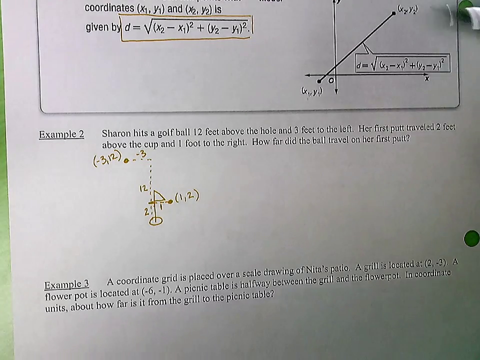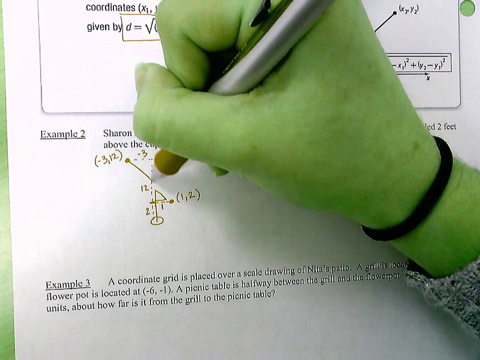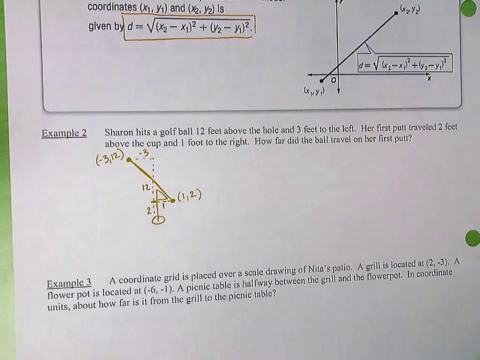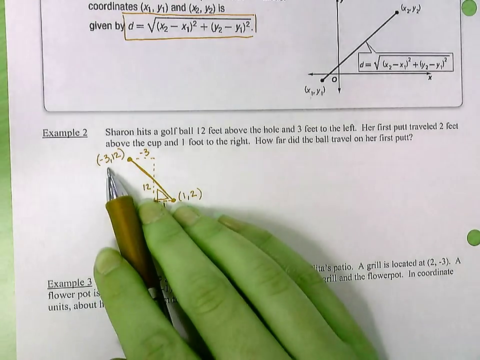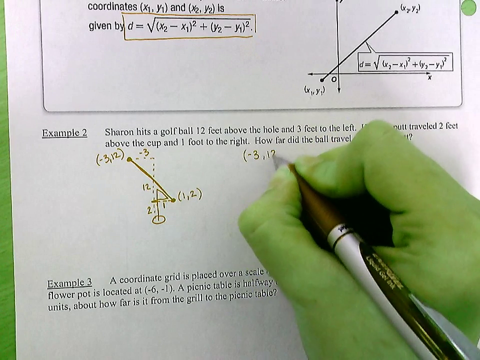We want to see how far her ball traveled on that first putt. So we want to find this distance right here between those 2 points. So here's 1 point: we have negative 3, 12.